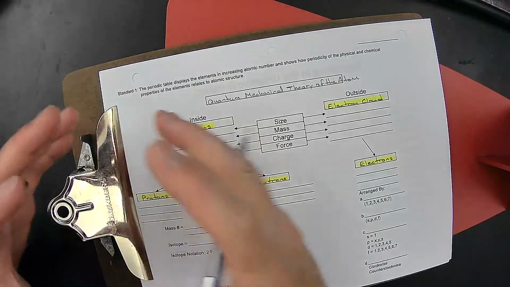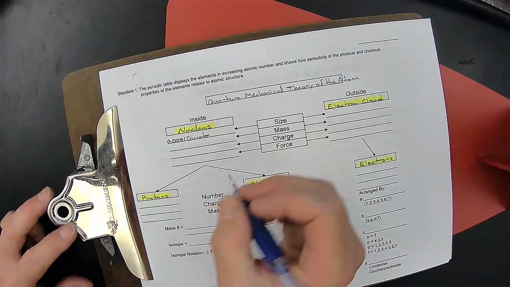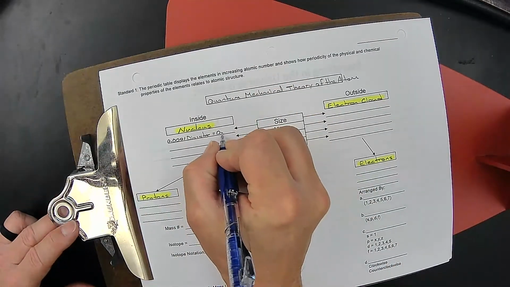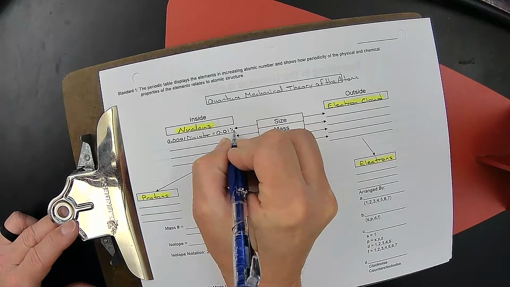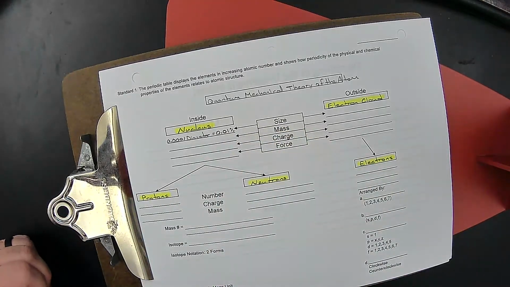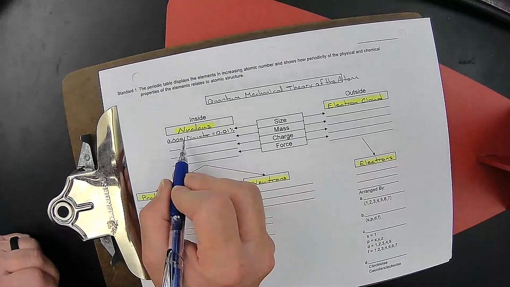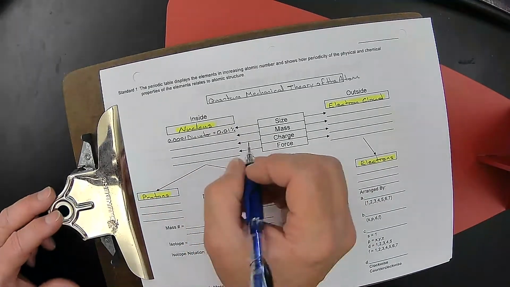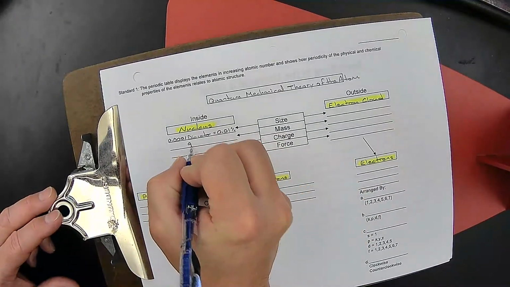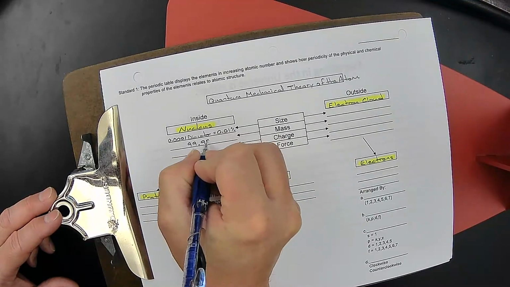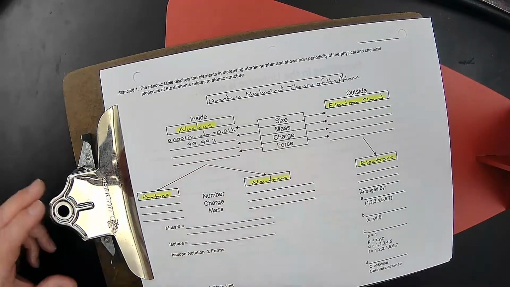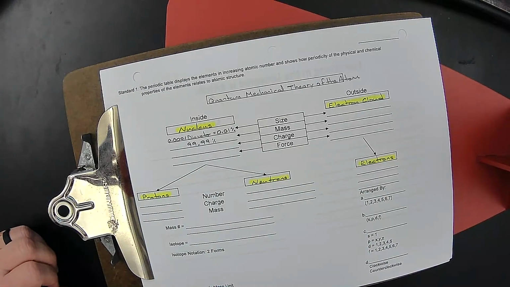As compared to the diameter of the whole atom, it only takes up 0.01% of the entire atom. It's extremely small. But the mass is extremely big. It takes up almost the entire mass of the atom.